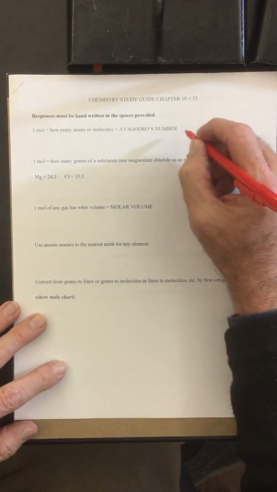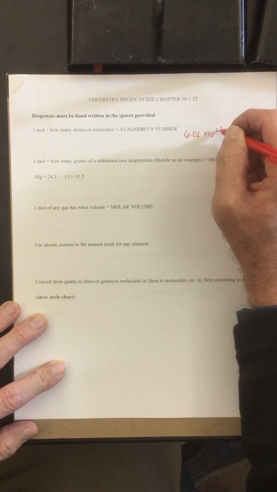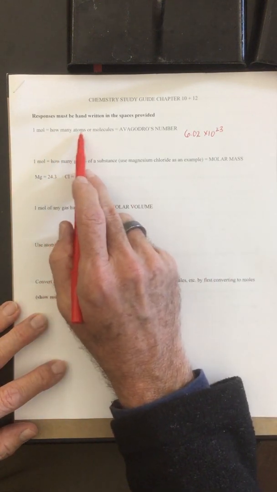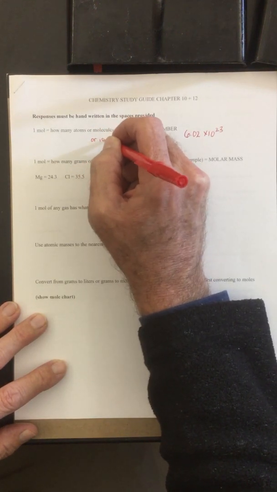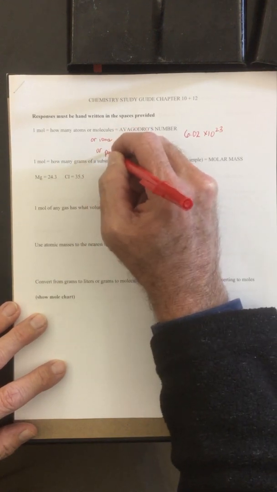Some of the information will be given to you on the exam. Just like on the chapter 10 quiz, you had Avogadro's number. That number is 6.02 times 10 to the 23rd. This is the number of atoms or molecules. We can also say ions, or the number of particles.